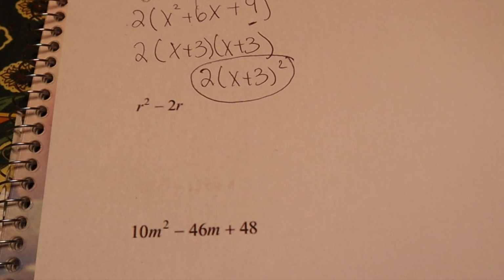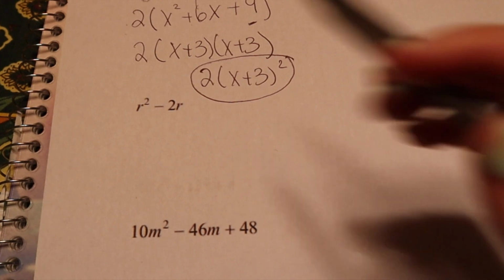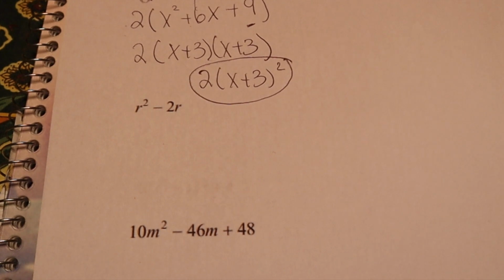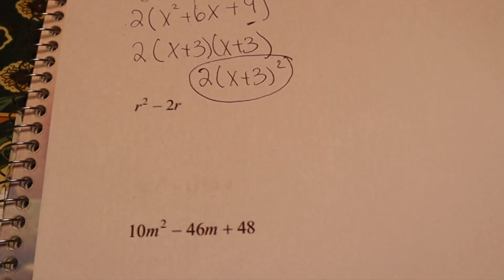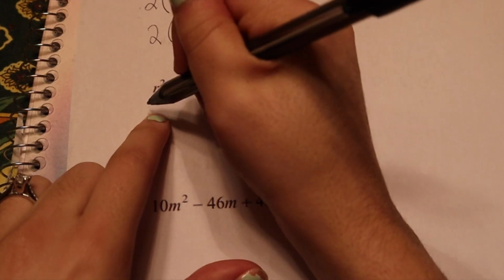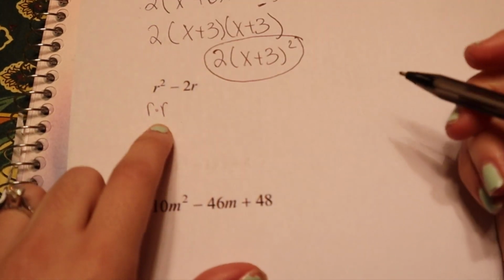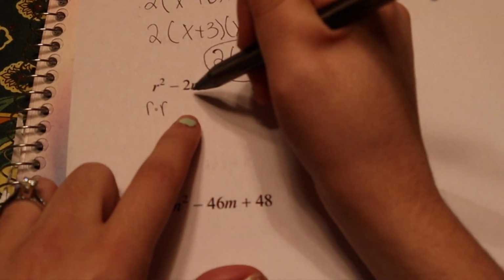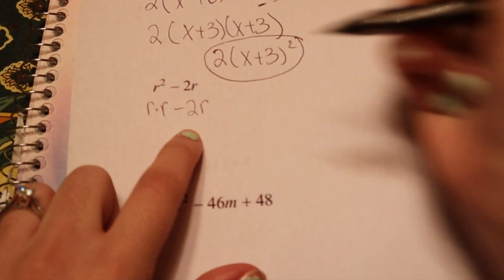This is definitely not a trinomial because recall tri means 3 and we only have 2 terms. So you want to check and see if there's a greatest common factor. The answer is yes, except it might be a little hard for you guys to see this. R squared can be rewritten as r times r. So saying you have 2 r's. And the minus 2r is just minus 2r.